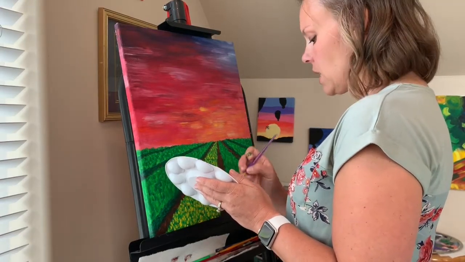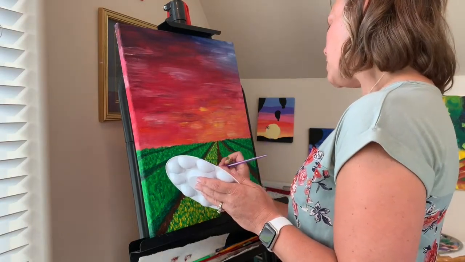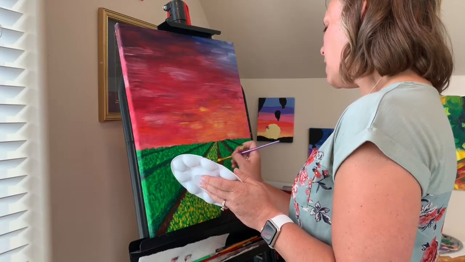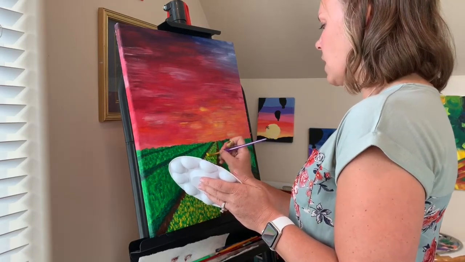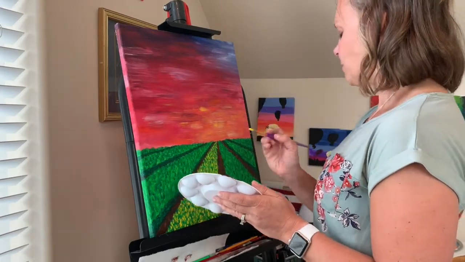So once I finish this, I'm going to move into my orange and my reds and all the rest of the colors of the rainbow with my fields. And I'll come back to you when it's time to move into the horizon.